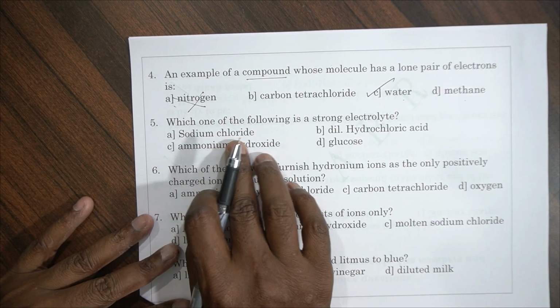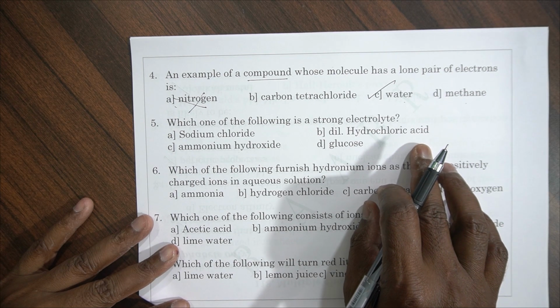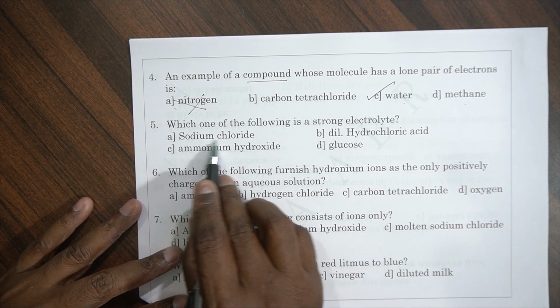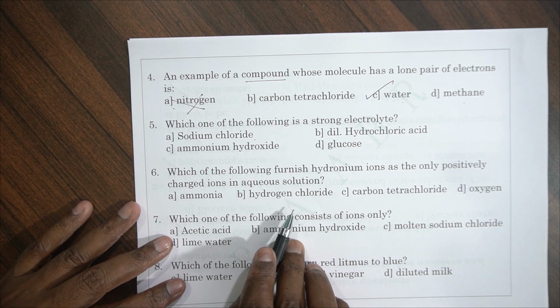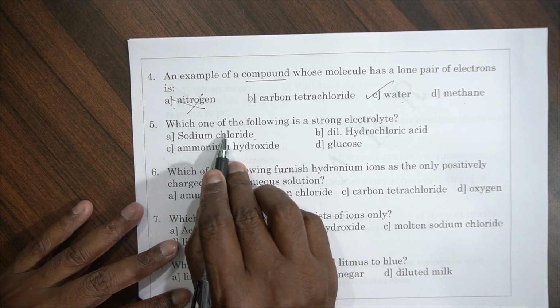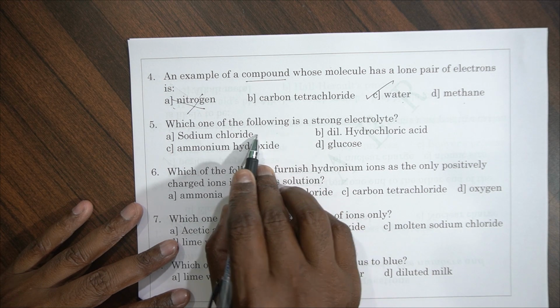Then which one of the following is a strong electrolyte? Sodium chloride: no state is mentioned. That means it is in its natural state, which is solid. Solid form, no conduction, non-electrolyte.